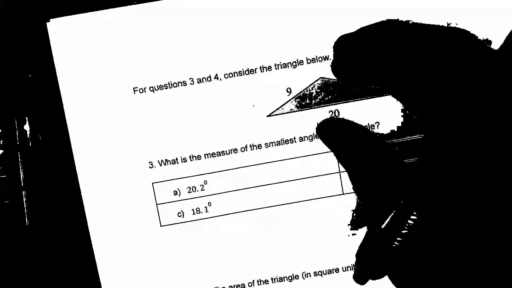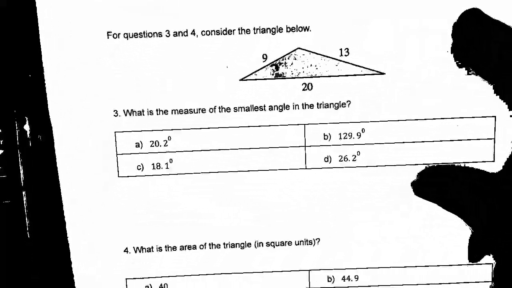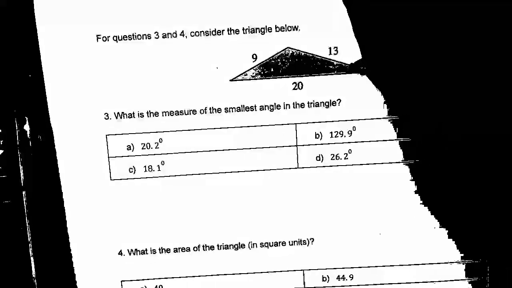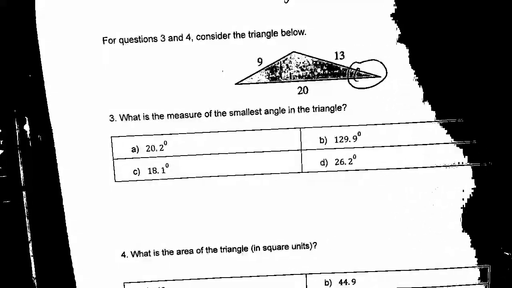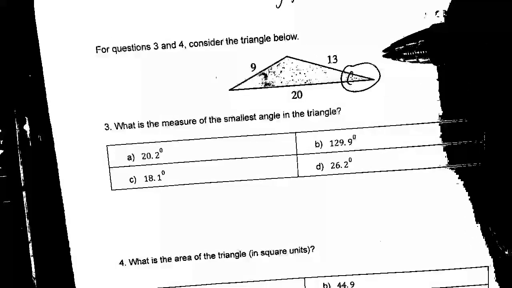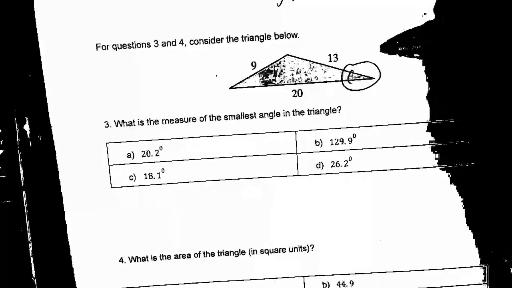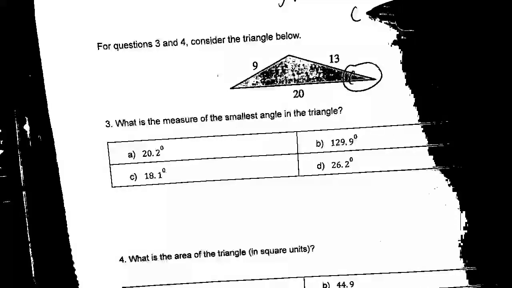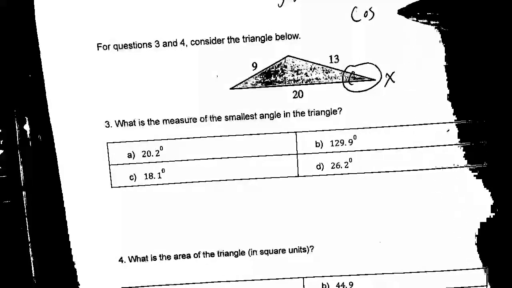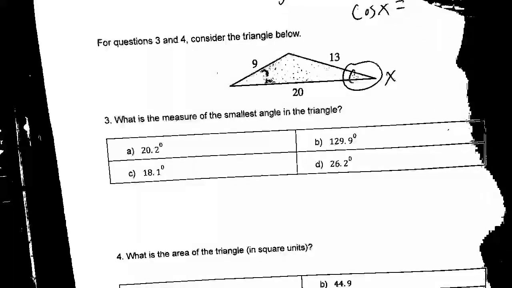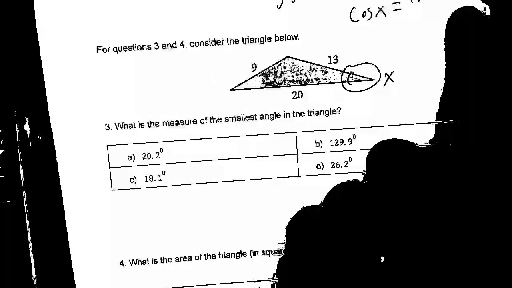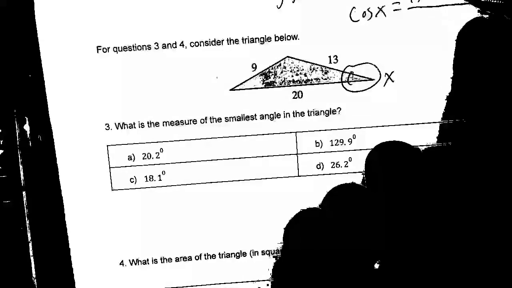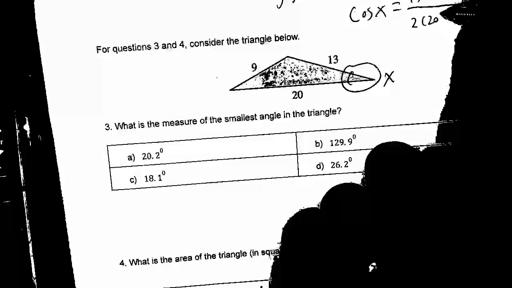Questions 3 and 4, we're just looking at one triangle. First is just, what is the smallest angle of this triangle? Well, the smallest angle is going to be here. And because it's a side, side, side, you're going to use law of cosines, LOC, right? So we can just pull this from our formula sheet, that cosine of, we can call this x, sure. Cosine x is going to equal 13 squared plus 20 squared minus 9 squared over 2 times 20 times 13.